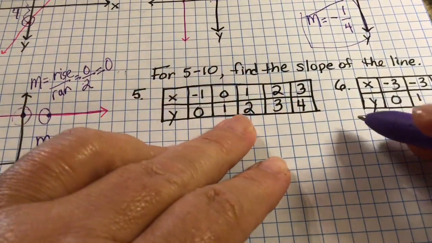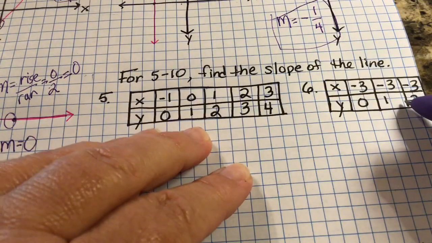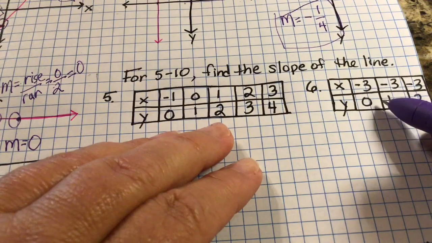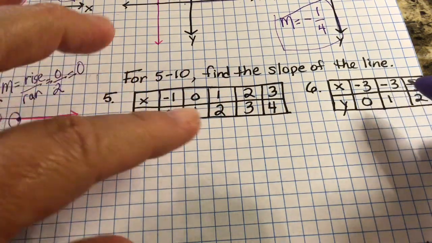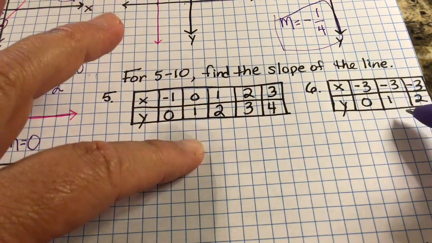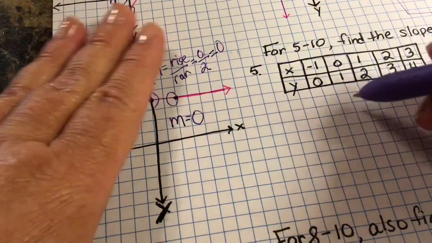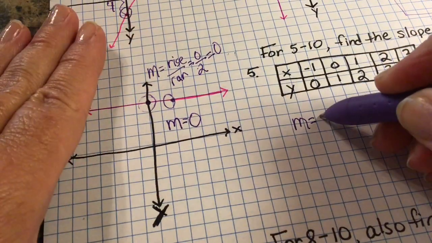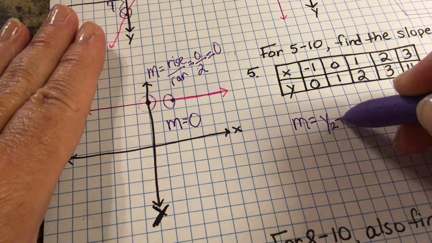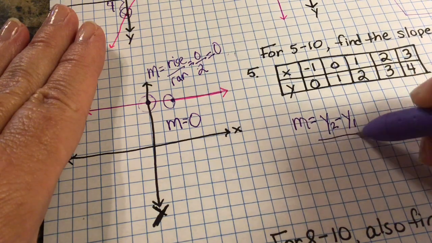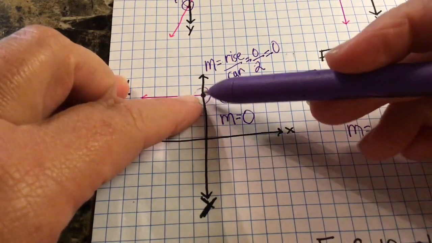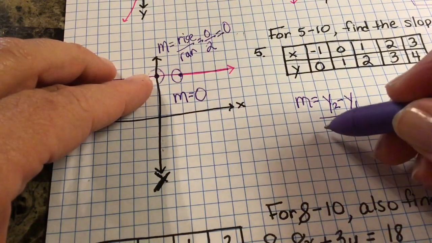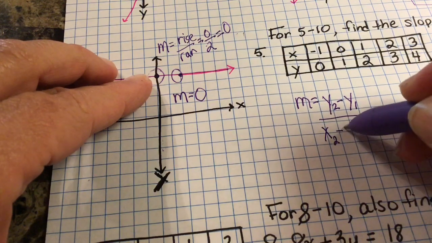These ordered pairs definitely belong to a line. So I know that these belong on a line. Now there's a couple ways you could do this. You could graph these ordered pairs and count the slope, or you could use the formula for slope. The formula for slope is slope equals y sub 2 minus y sub 1, because that's your rise. When you're talking about rise, you're talking about the y-axis. So rise goes on top over x sub 2 minus x sub 1.